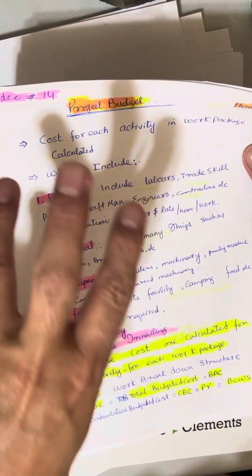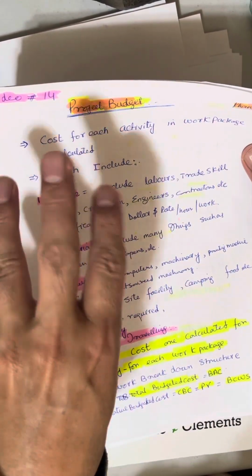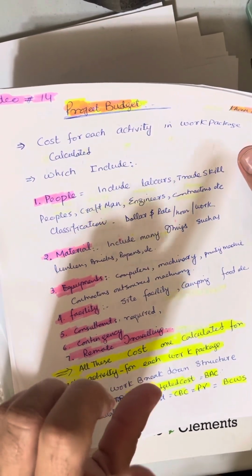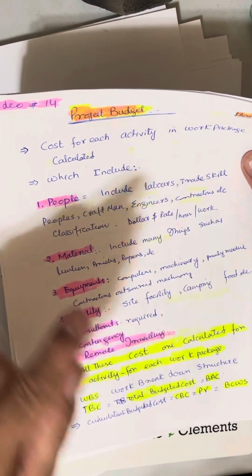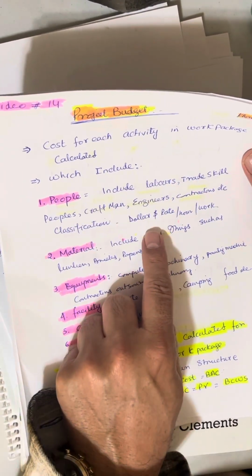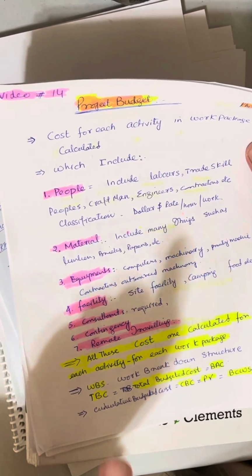So let's say a project has 4 deliverables and each deliverable has one package, then all of this goes to the total budgeted cost of the project. So you have to calculate the people, the different classifications of people. This is the introduction to the project budget.